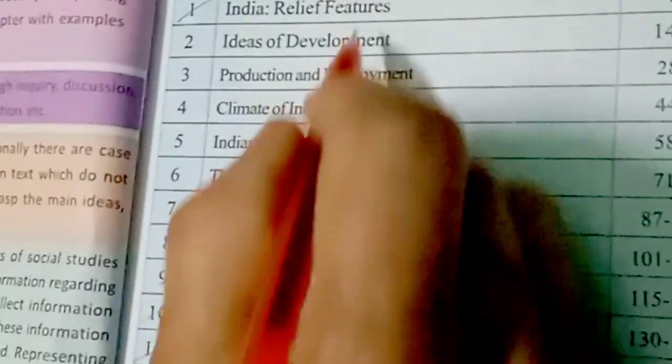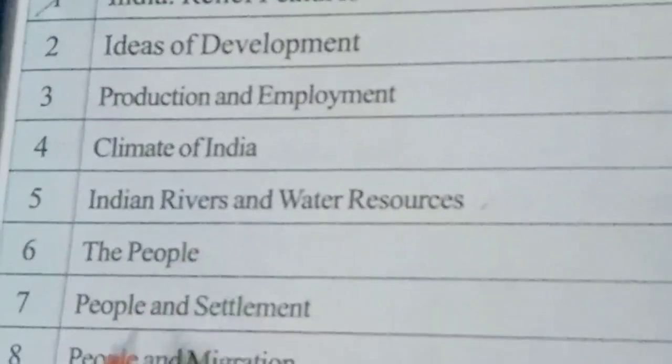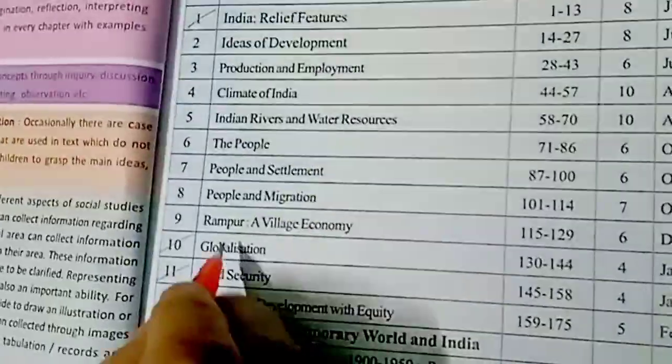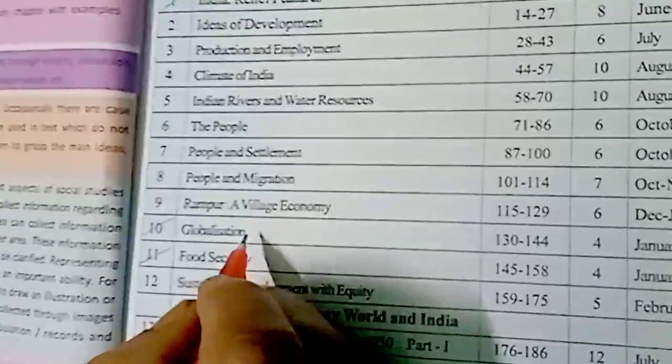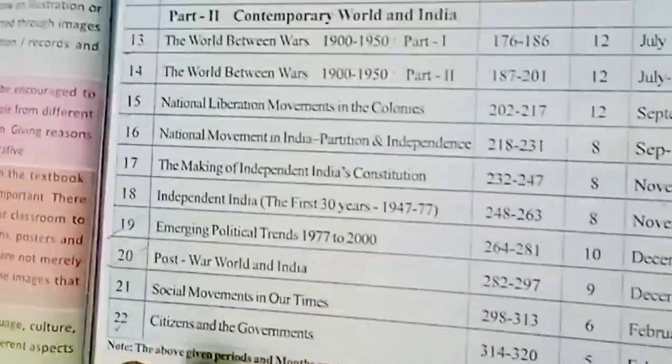These three are the only geography lessons. And next, Ideas of Development, Production and Employment. Next, People and Settlement, People and Migration, Rampur: A Village Economy, Globalization, Food Security, Sustainable Development with Equity. These are all coming from economics lessons.